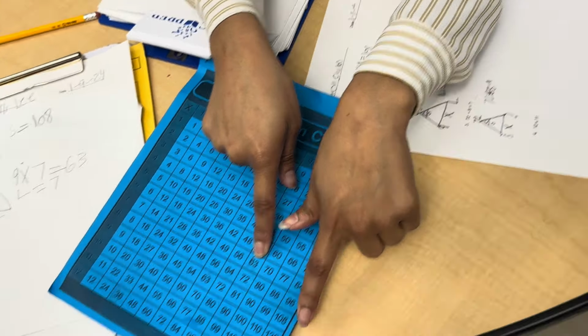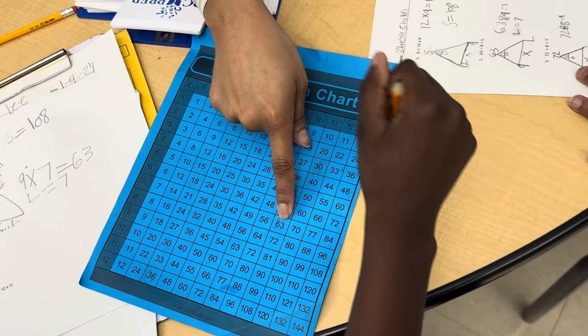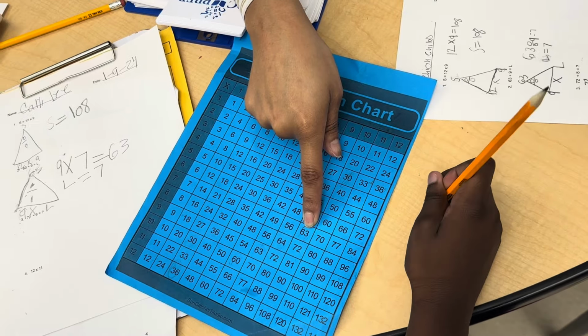How did you double check to make sure that you counted by 12 9 times? I double checked by counting. I counted again. Okay, she said she counted again. Can anybody tell me how you might double check? Carly, pick somebody. Tell us how they might double check. Skylar, how would you double check?